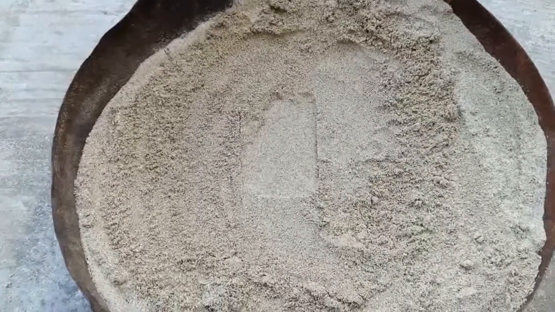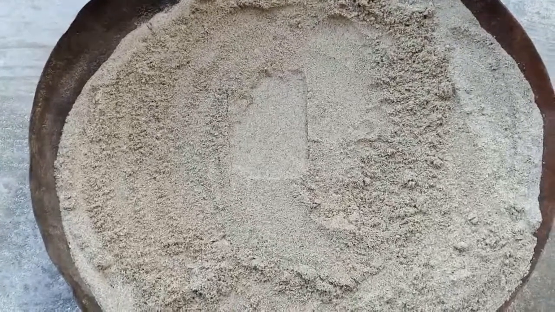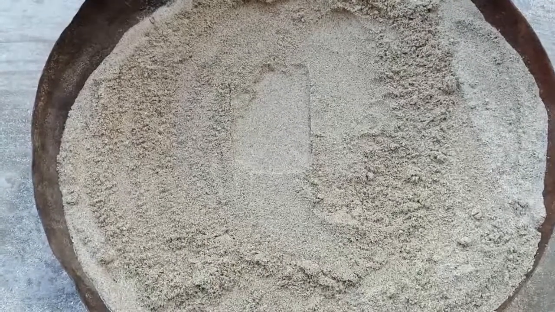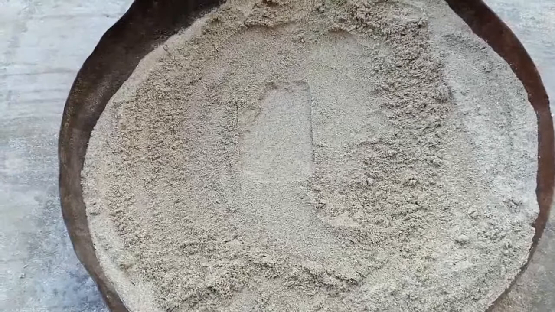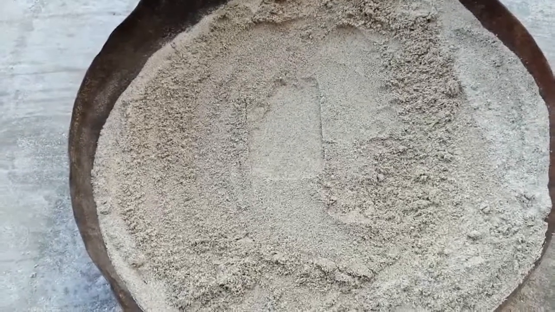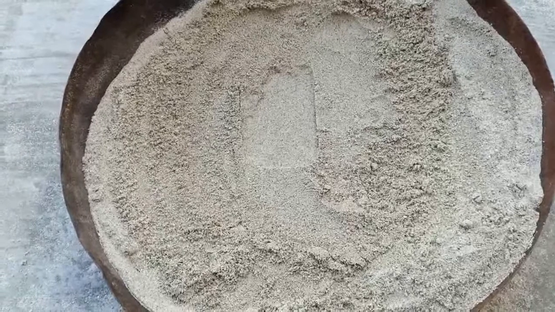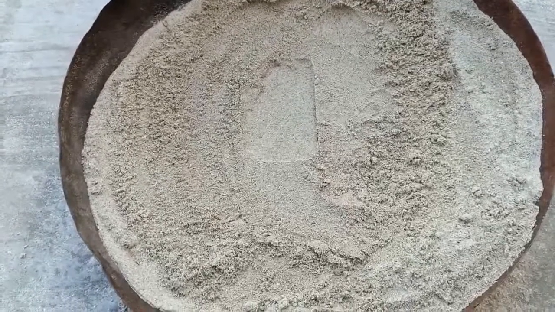From this activity, we observe that the force applied in all three cases is the same, because the weight of the brick is the same in all three cases. In the first case, we observe less depression because the area of contact is more, as it is lengthwise.